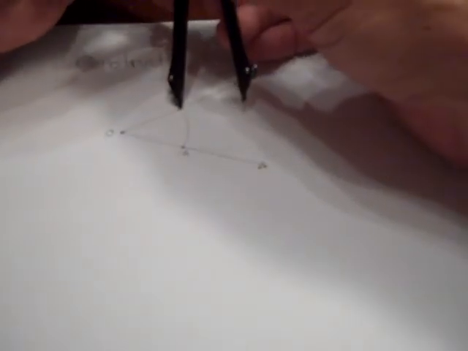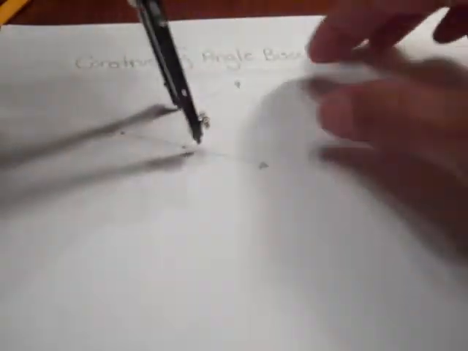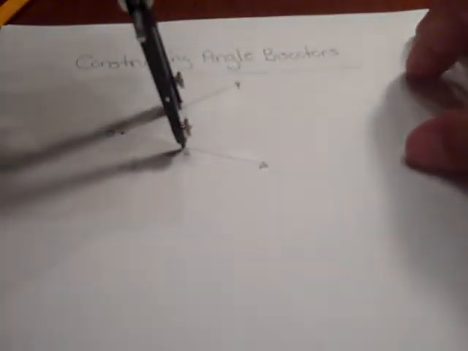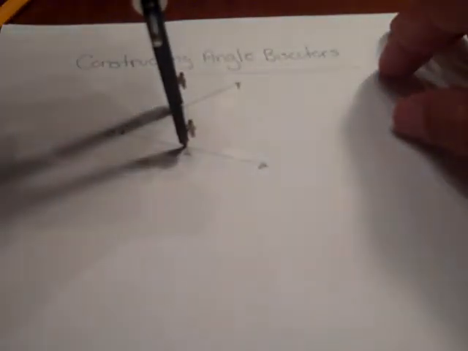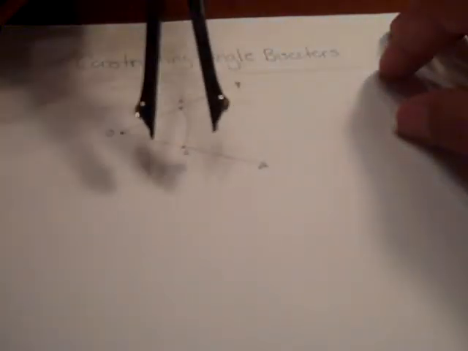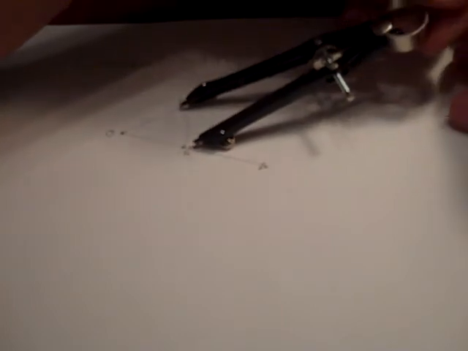So I'm going to take my compass and put the pivot point on point B, and I'm just going to move my compass in so that it is directly on point A. Let's see, a little bit more, and that looks pretty good. So now I have the perfect distance between A and B. That is the exact distance.